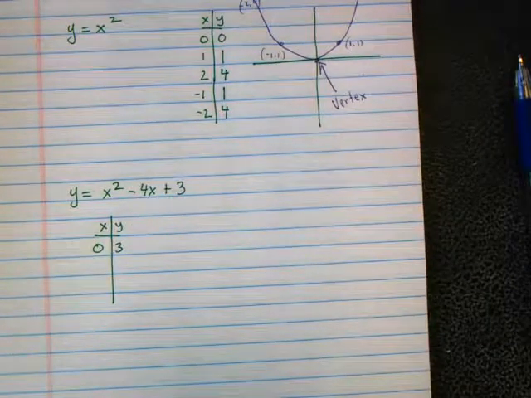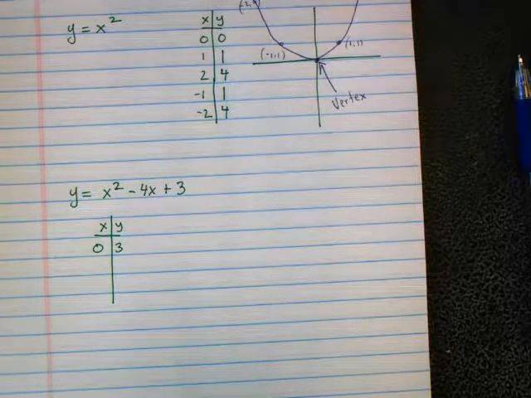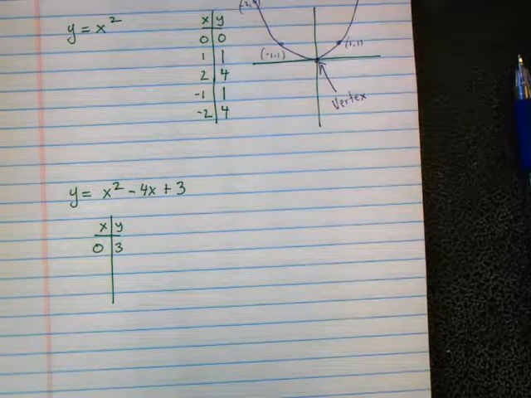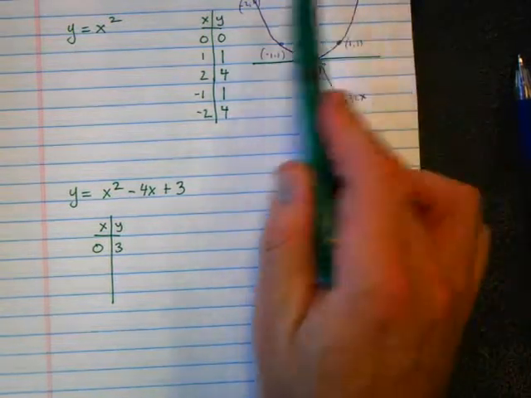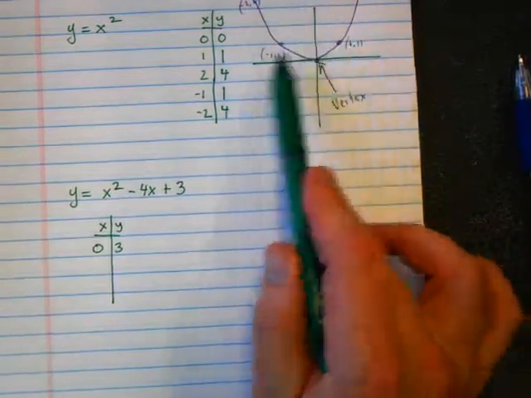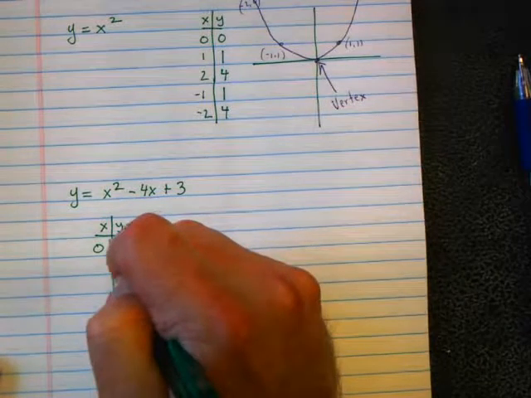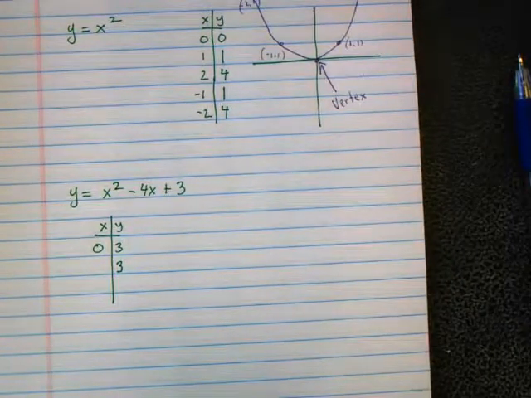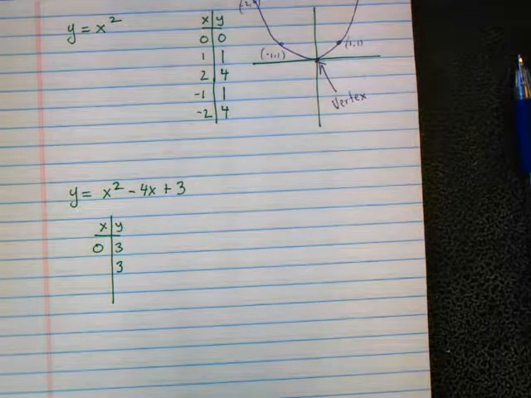Now, somewhere on this graph, there has to be another place where the y value is 3. Just like here, we had 2 places where the y value was 4, 2 places where the y value was 1. So I'm going to do kind of a weird thing here. I'm going to put 3 in for y and solve backward.